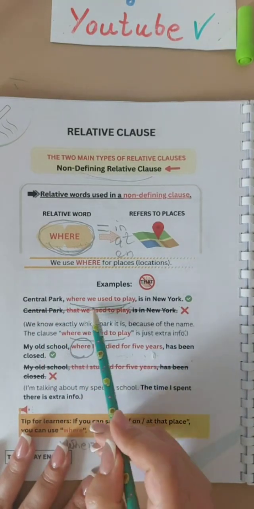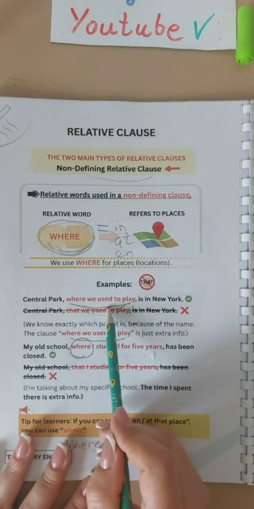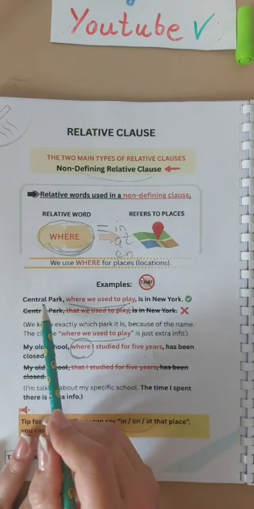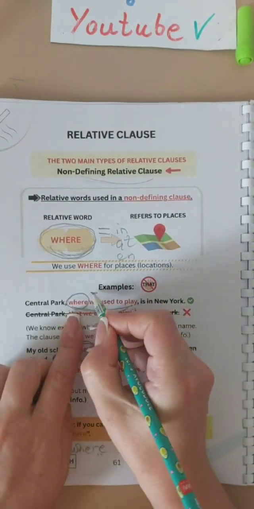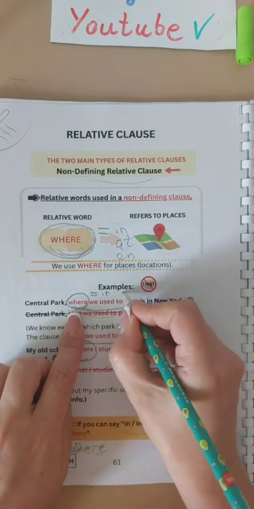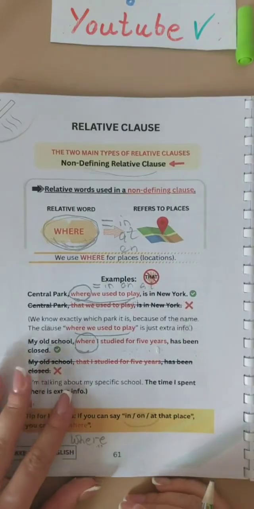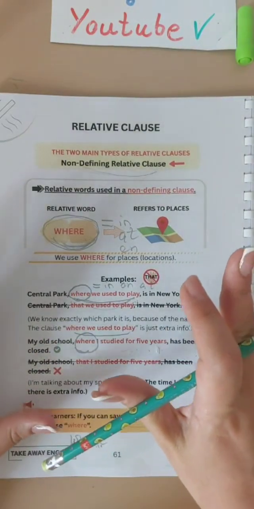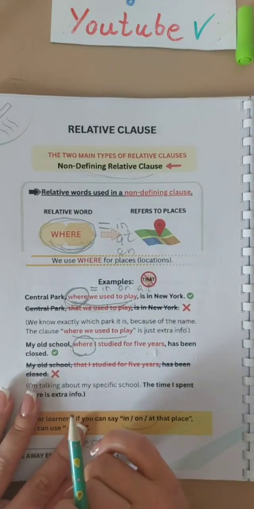Central Park, where we used to play, is in New York. Okay? Where we used to play in Central Park, no, because where equals in, on, at, okay? No preposition is needed. When you see where, no preposition, okay?